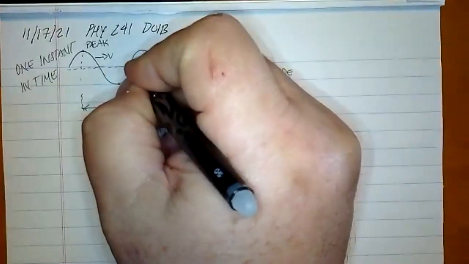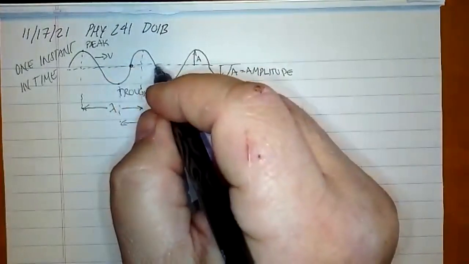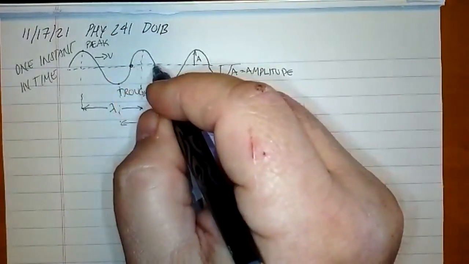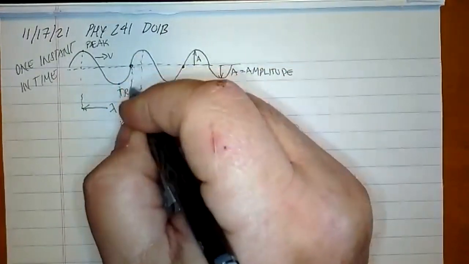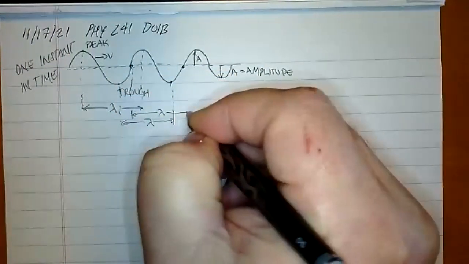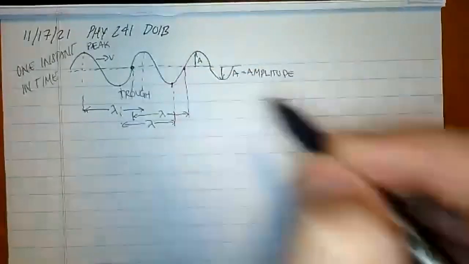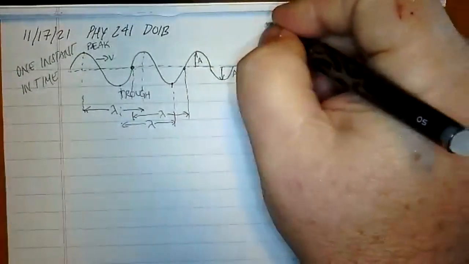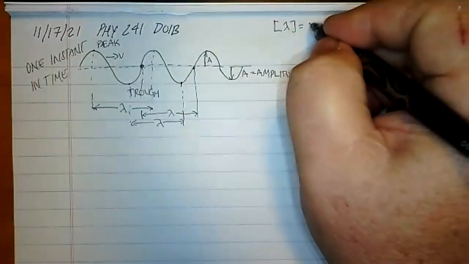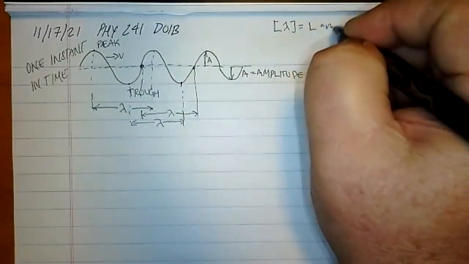So right here is at a height of 0. You might say this is an identical point, but notice here the slope is positive and here the slope is negative, so they're not identical points. If you go all the way to here, you'd also see that this too is one wavelength. And that quantity, of course, is measured in meters. So the dimensions of wavelength, or length, are meters.